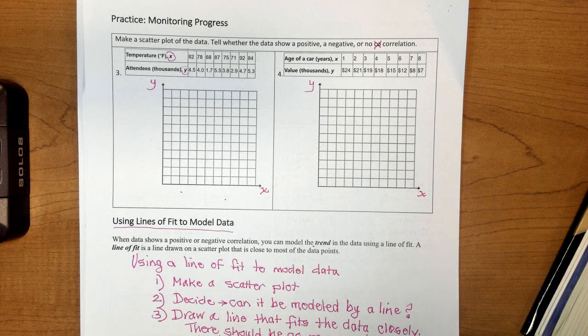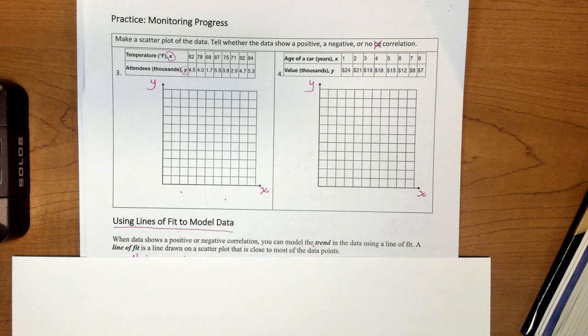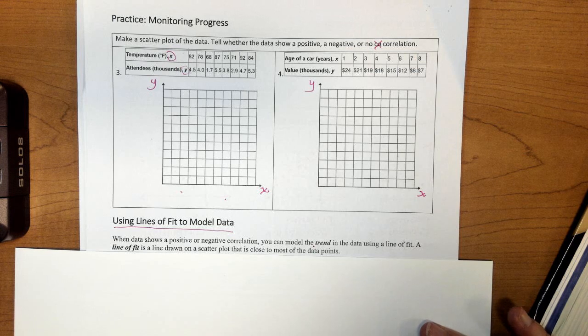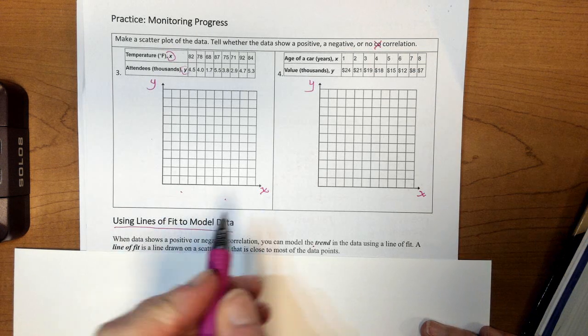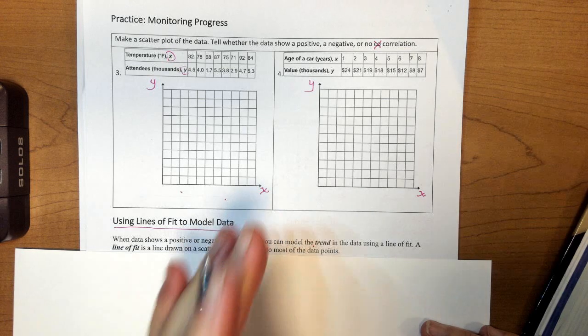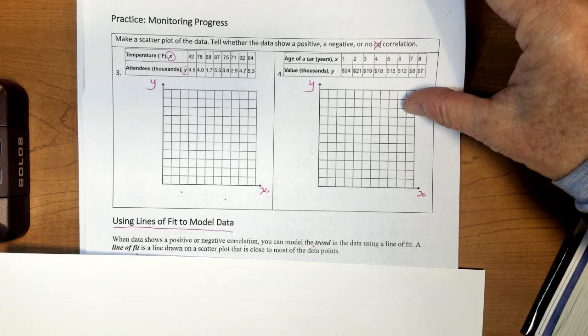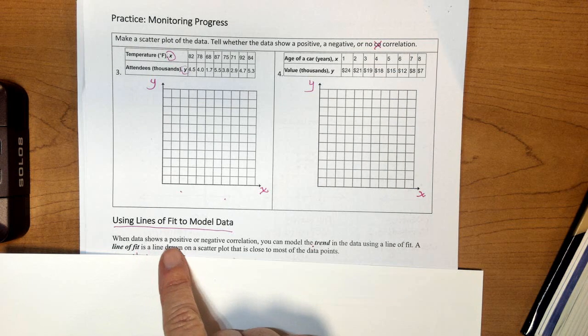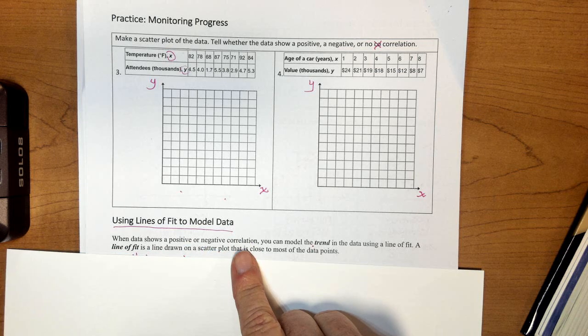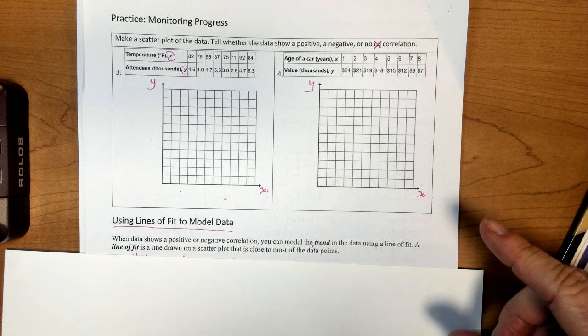So let's go ahead and look at this next section. And this next section is about using lines of fit. What we are going to basically be doing is drawing a line over data. So this is what it looks like. So you've got data. Obviously, when data shows a positive or negative correlation, you can model the trend in the data by using a line of fit.